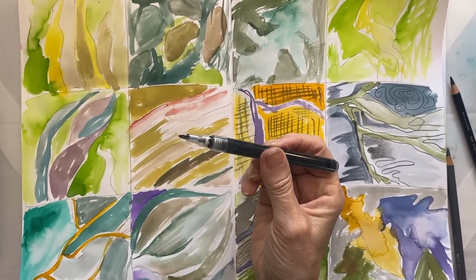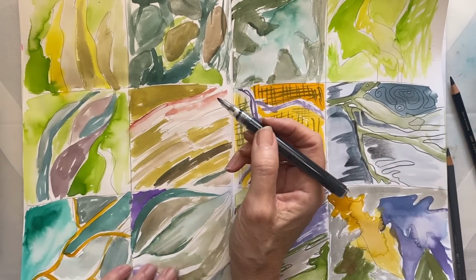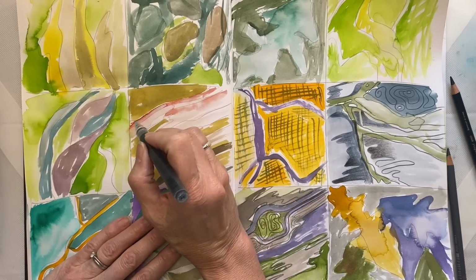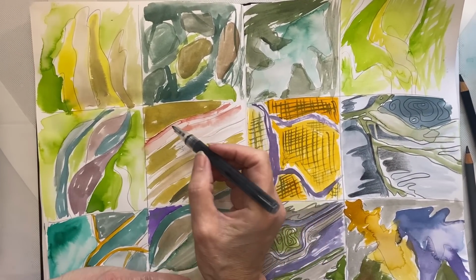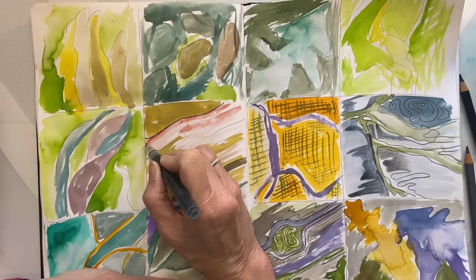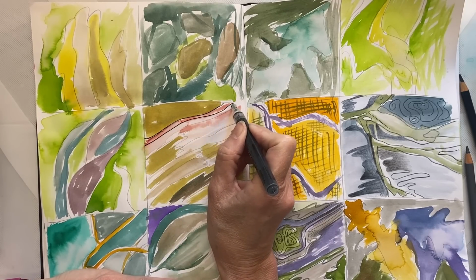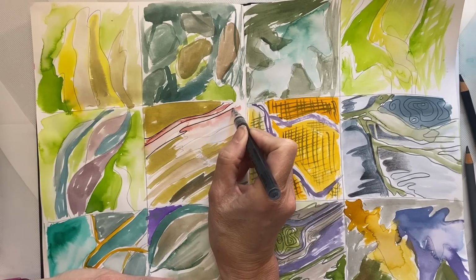So I'm just using an acrylic pen. You could use a Sharpie pen, you could use a ballpoint pen if you want to, and let's just line that one up like that. And I'm going to go over some of the lines that I put in with pencil.